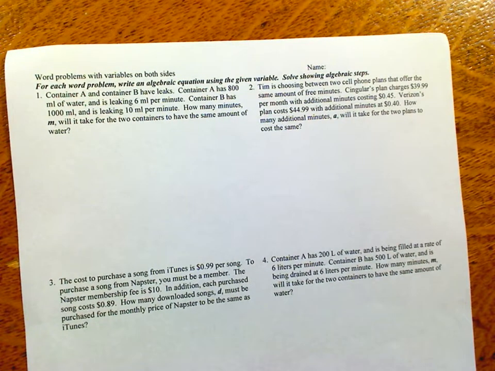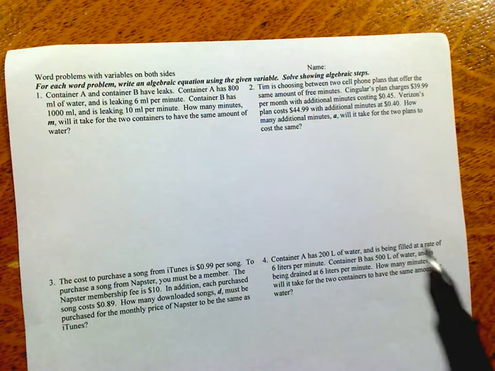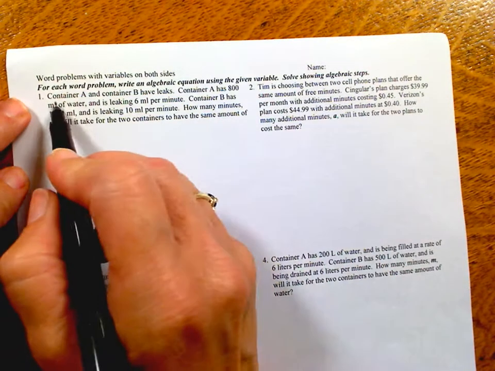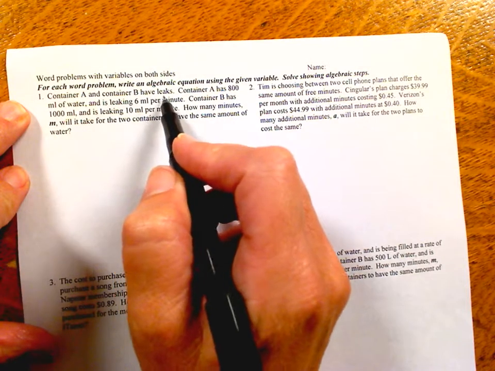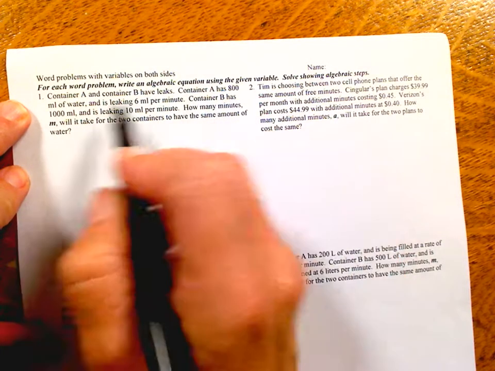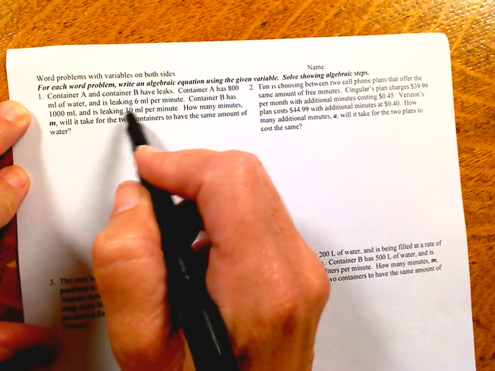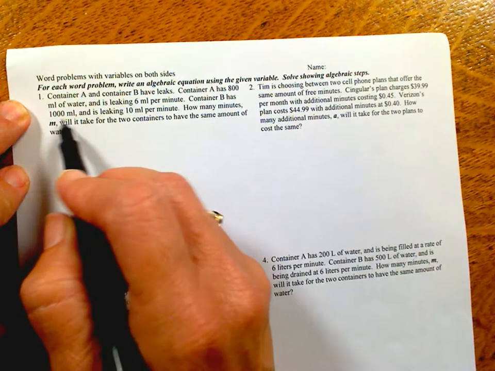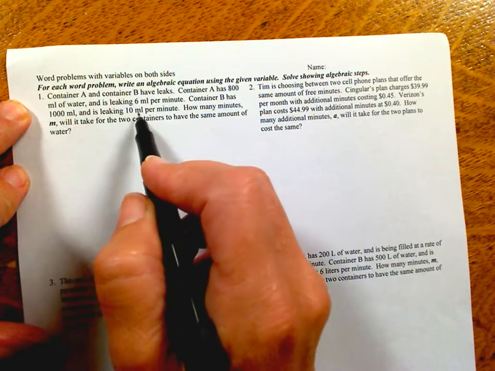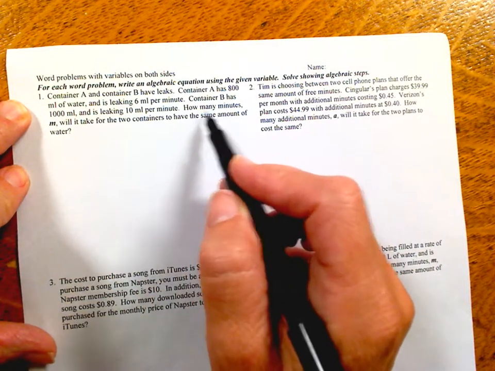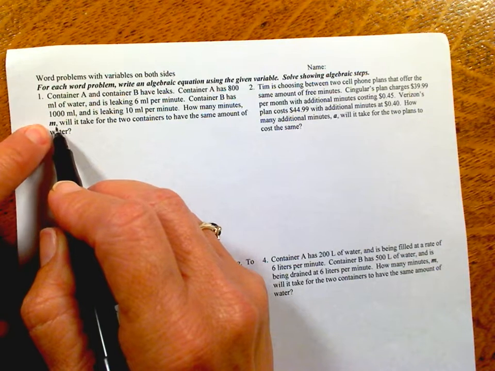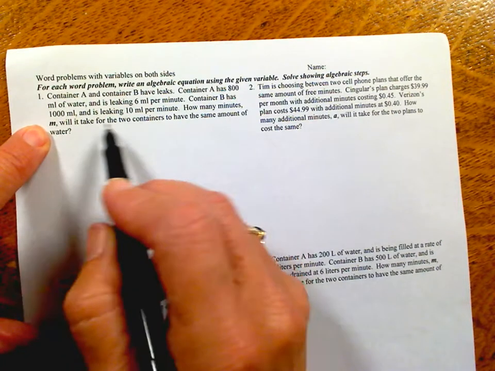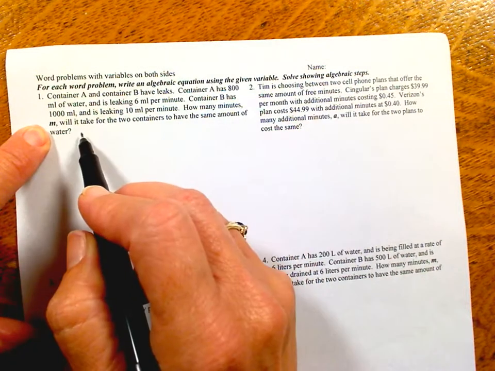All right, so the first thing to do, you need to read the problem. Some of you just go straight to numbers and write equations, but you got to read the problem. Container A and container B have leaks. Container A has 800 milliliters of water and is leaking at 6 milliliters per minute. Container B has 1,000 milliliters and is leaking at 10 milliliters per minute. How many minutes, M, so they've already given us the variable, will it take for the two containers to have the same amount of water?